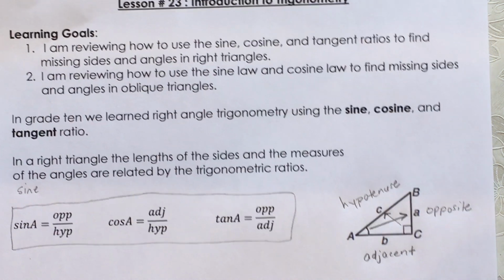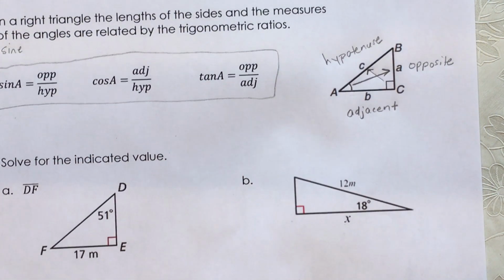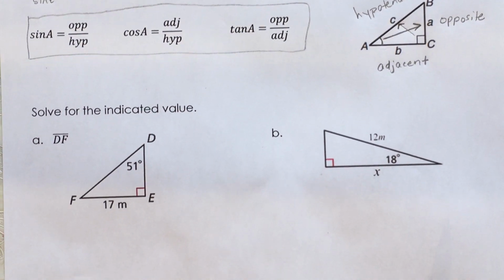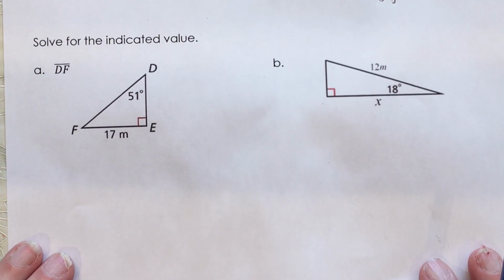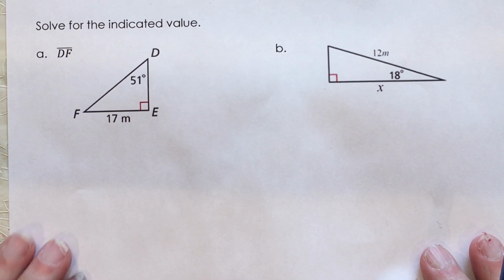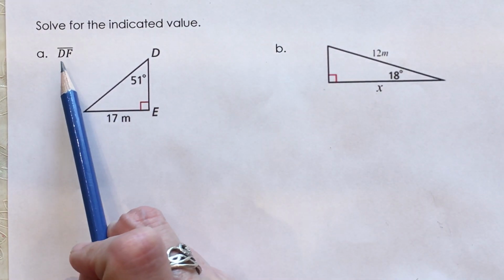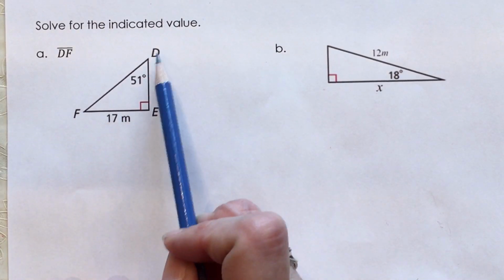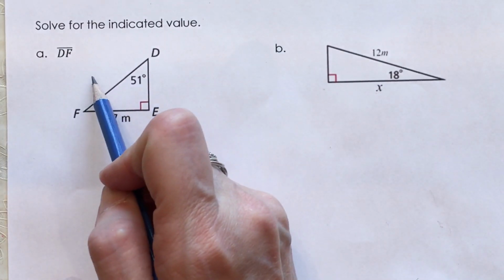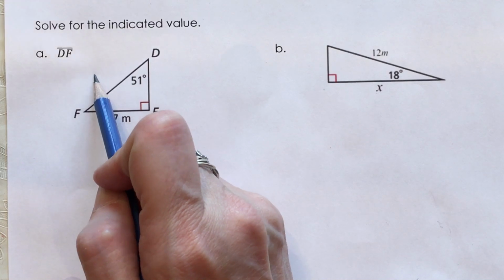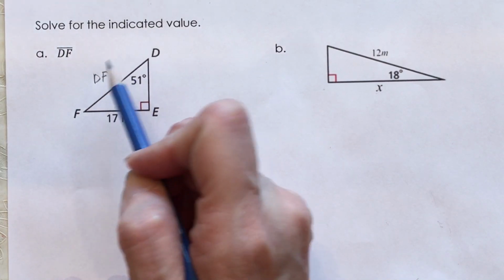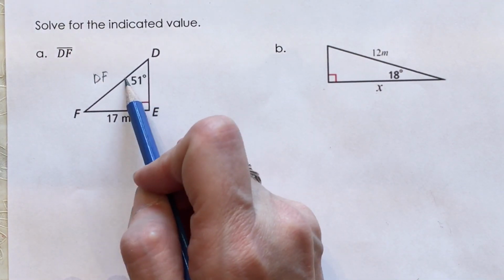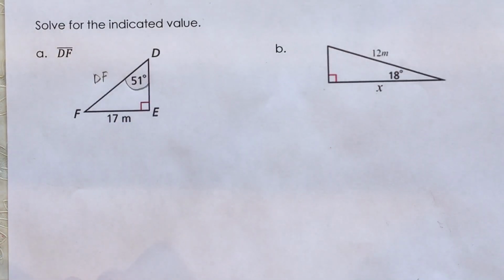So we're going to review some questions that we worked on last year. The question is to solve for the indicated value. Here we're trying to solve for side DF. So here's side DF that we want to know what it is. And this is the acute angle, the 51 degrees, that was given in the question.